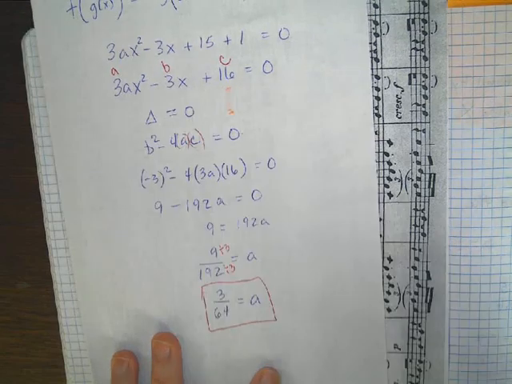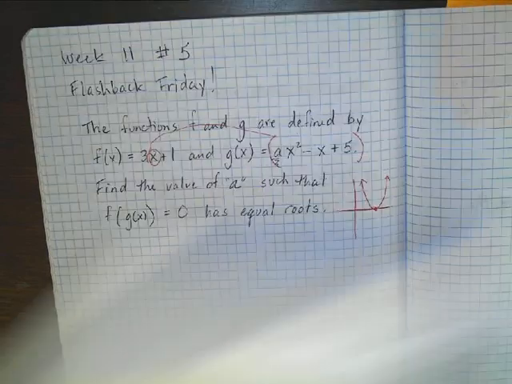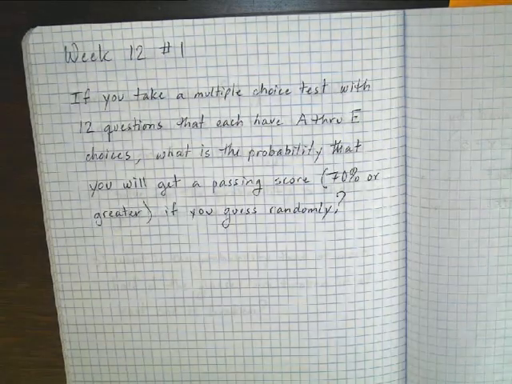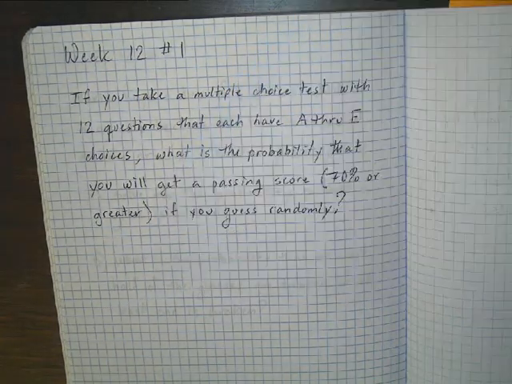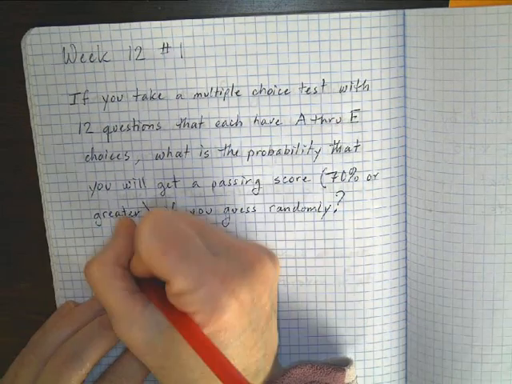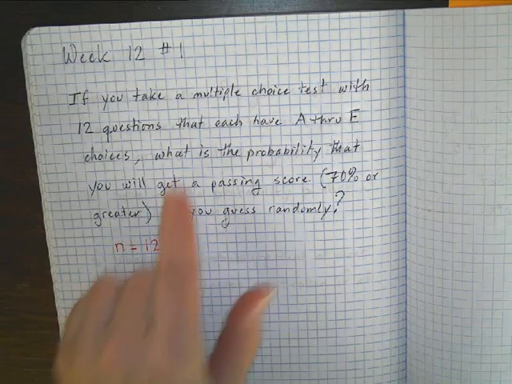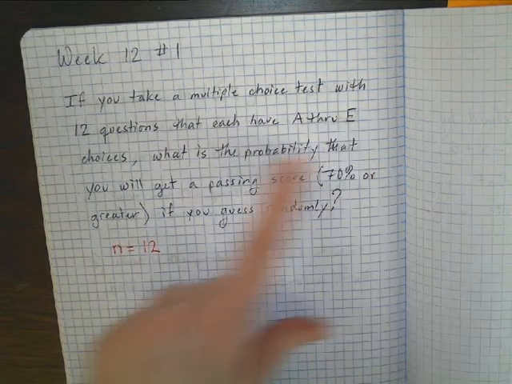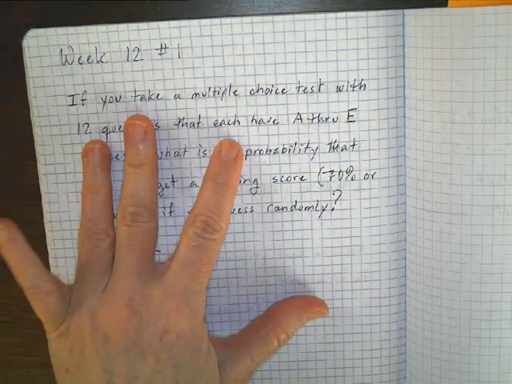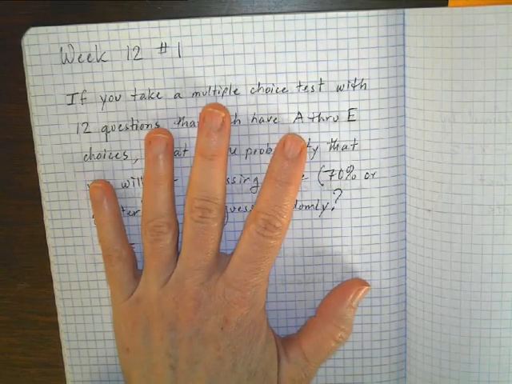Okay, so that was Friday's flashback. Now today's: if you take a multiple choice test with 12 questions, well, let's go ahead and start setting this up. So n, my number of trials, is 12. There's 12 questions. They each have A through E choices, so A, B, C, D, E. There's 5 choices. Only one of those is going to be correct.